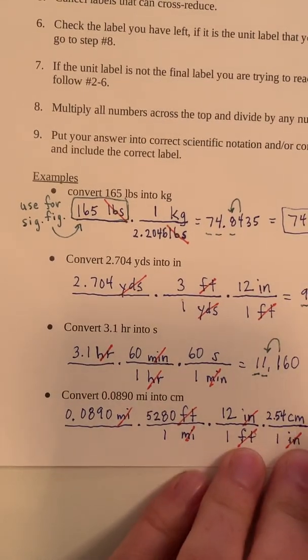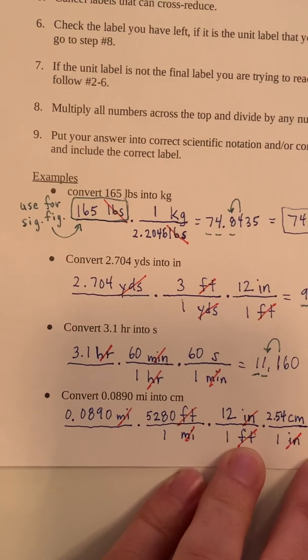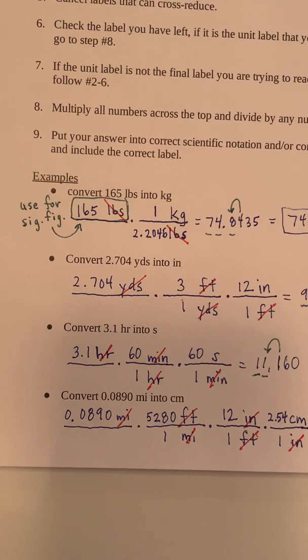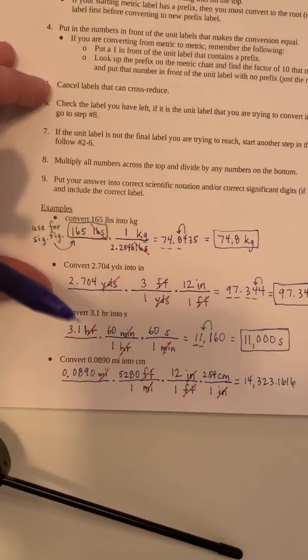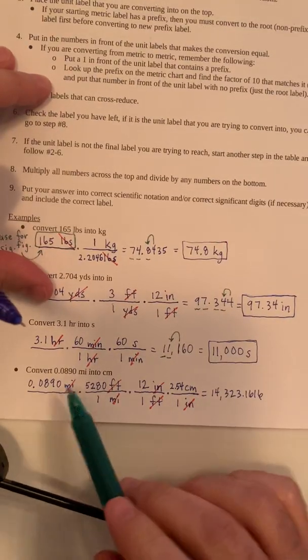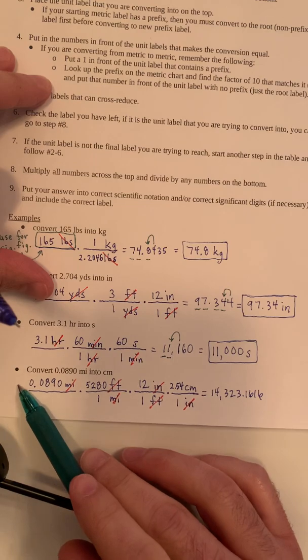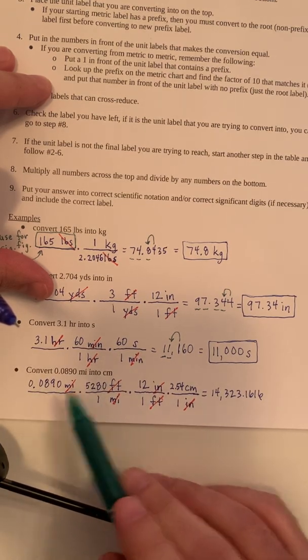a pretty large number here, 14,323.1616. Okay, significant figures. Sorry, let me zoom out a little here. When we're counting, it's a decimal, so we count from the left side. The zeros don't count, start with the 8, and then you count everything. So it's 1, 2, 3.